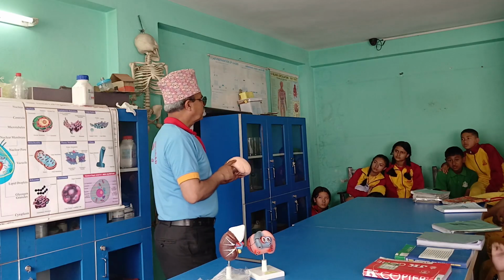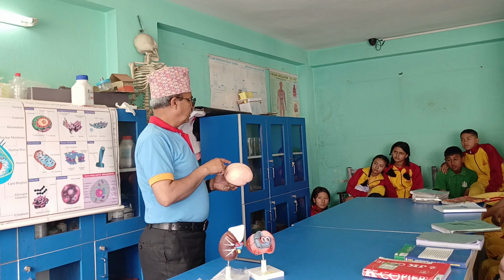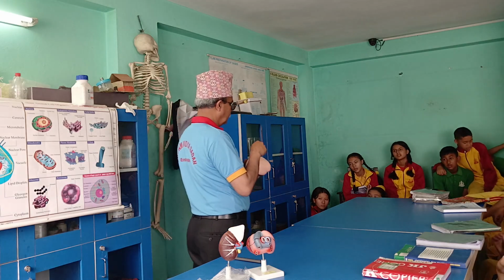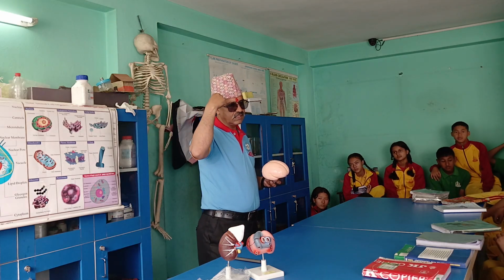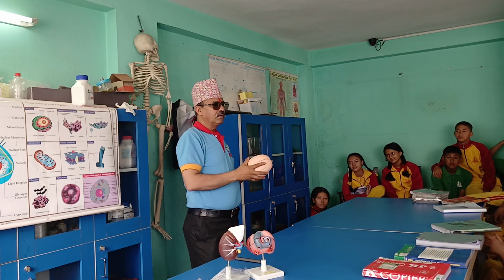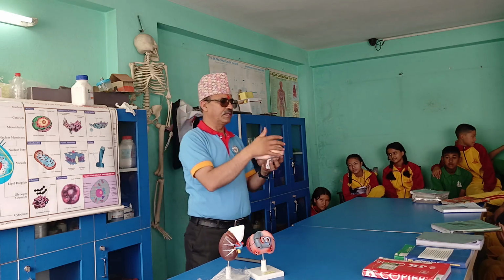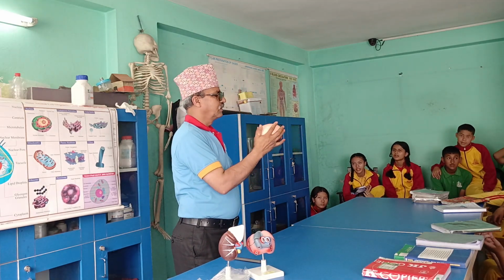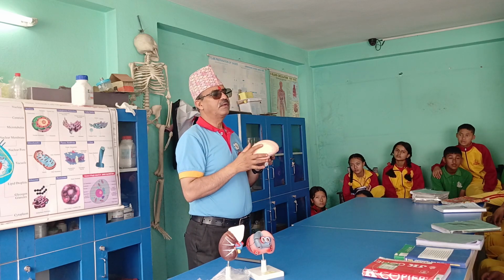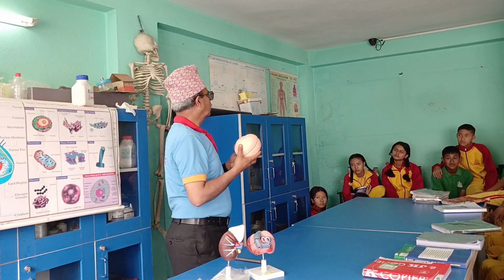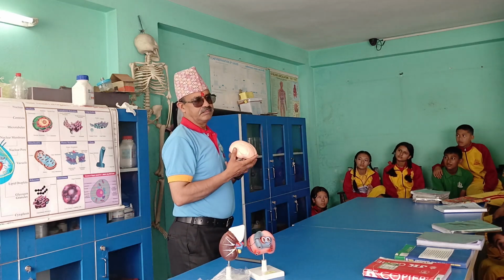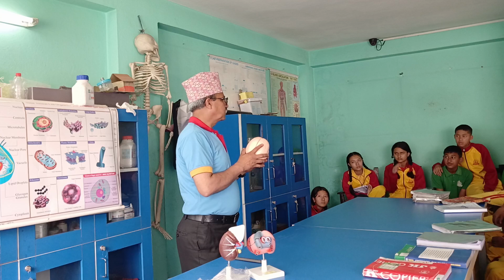The right part is called the right cerebral hemisphere, and the left is called the left cerebral hemisphere. And where is the brain located? Inside the skull, inside one box. The brain box is also called the cranium.